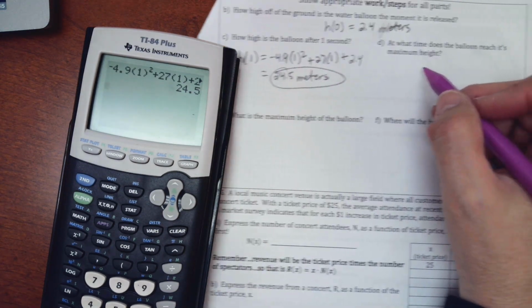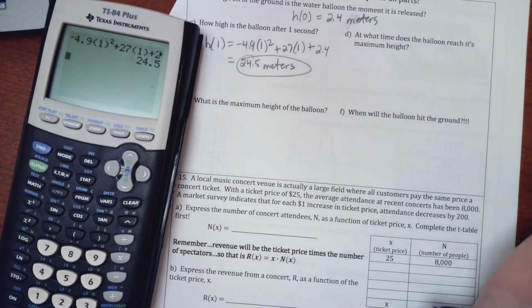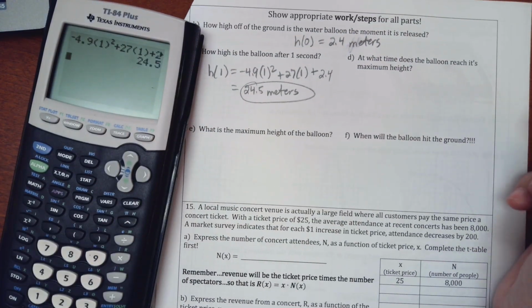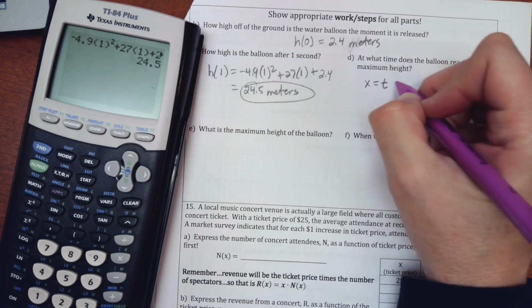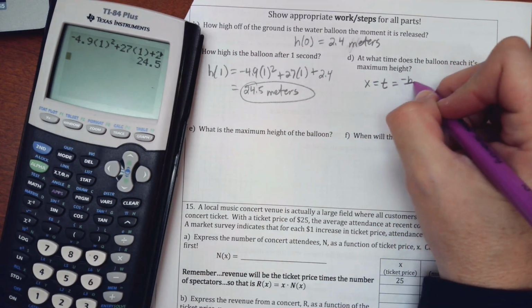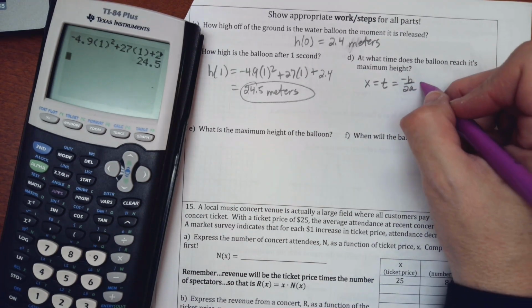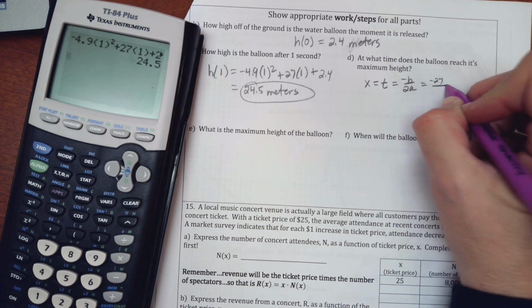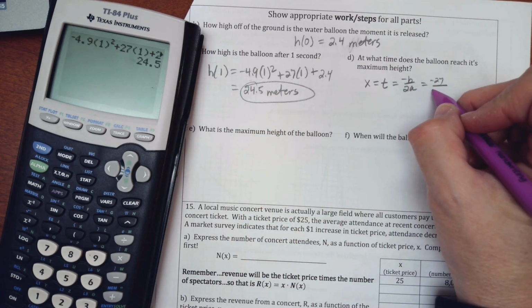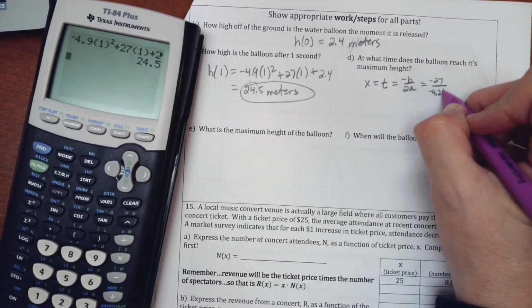All right, at what time does the balloon reach its maximum height? So that's the vertex, that's the x value of the vertex. So it's the x value, which in our case is t, is the negative b over 2a. All right, so negative b. My b value was 27, so negative 27. My a value was negative 4.9, so negative 4.9 times 2.